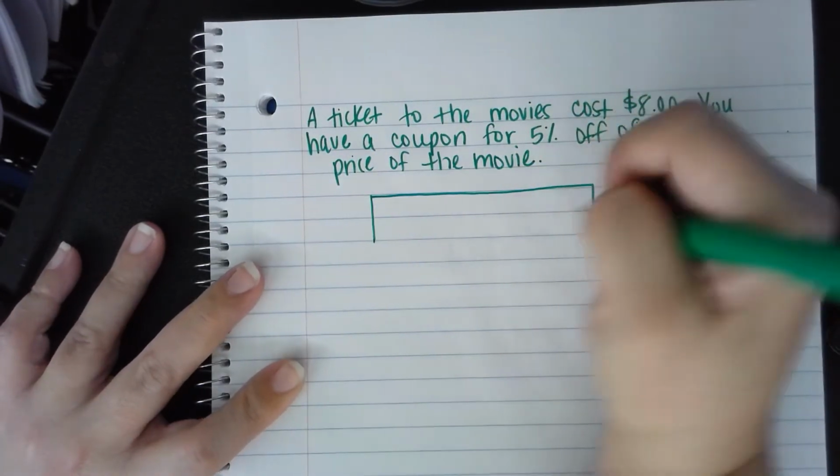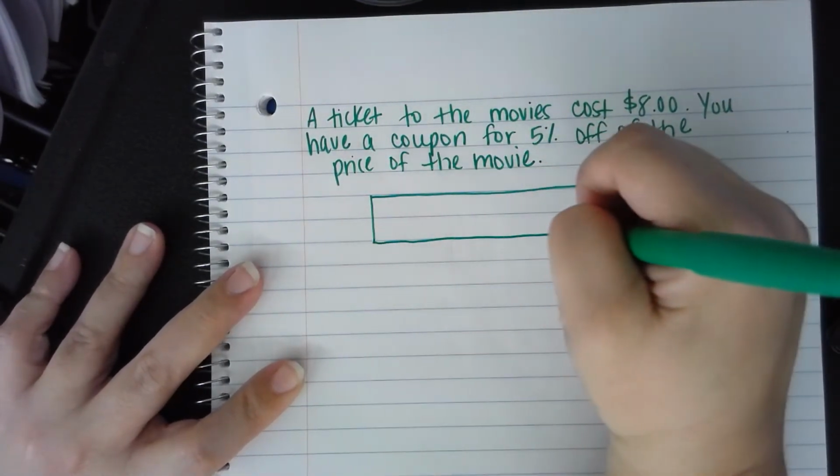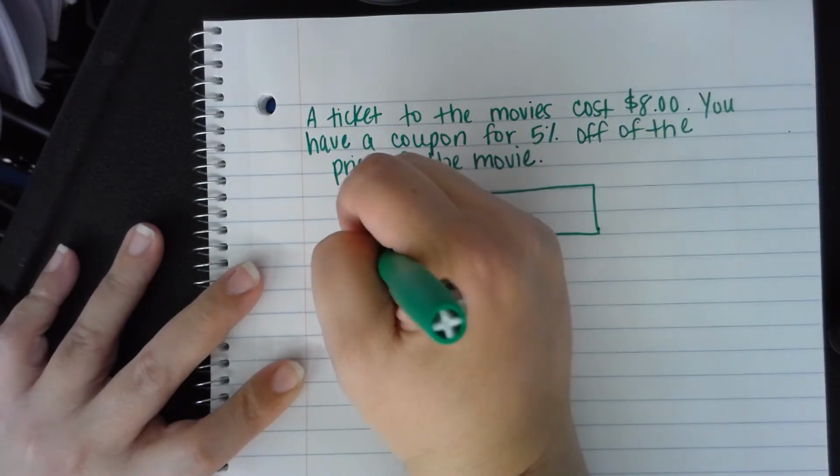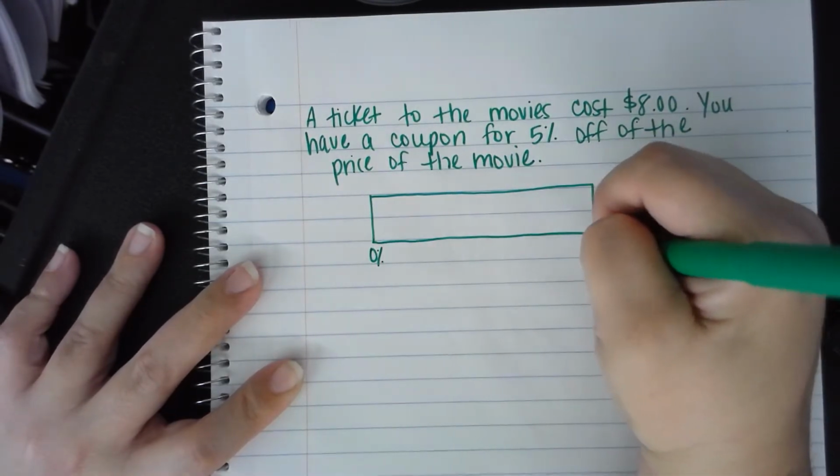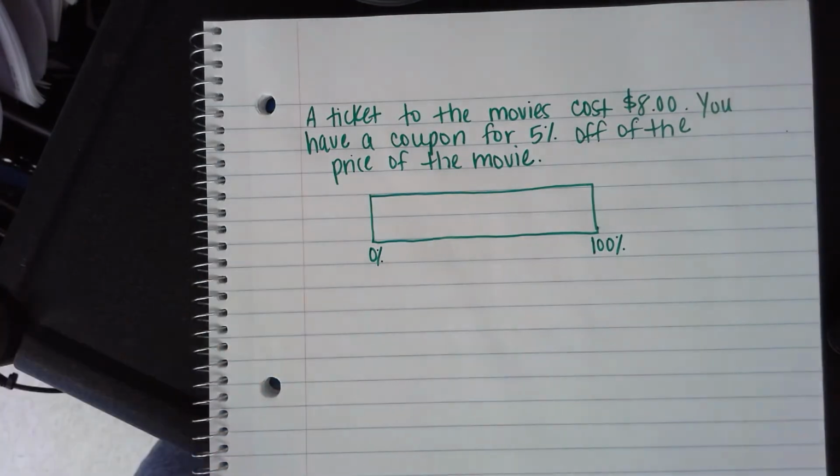I'm going to draw me a bar model. So this is 0%, and this is 100%. So if I had to pay 100% of the cost for the ticket, what would the cost be? $8. So right here is $8. Okay?